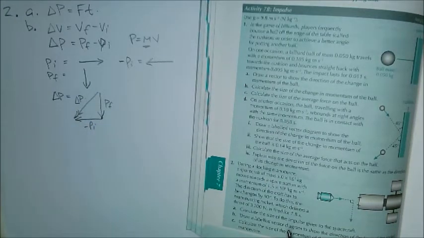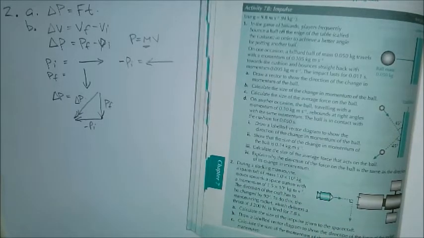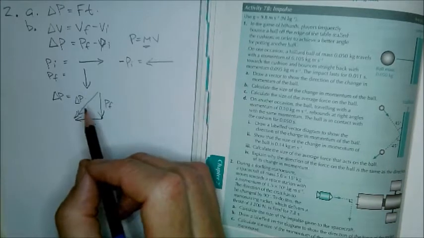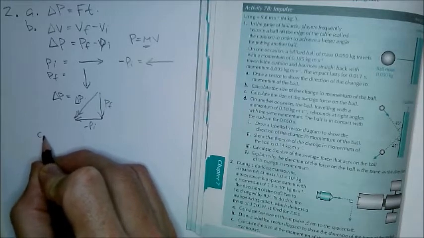Calculate the size. Oh, we've done that. Draw a labeled vector diagram to show the direction of the force of the rocket. Okay. Now, it doesn't say that the rocket is going at the same speed each time. If we assumed it was, then this is 45 degrees, but I don't think it's requiring us to do that.